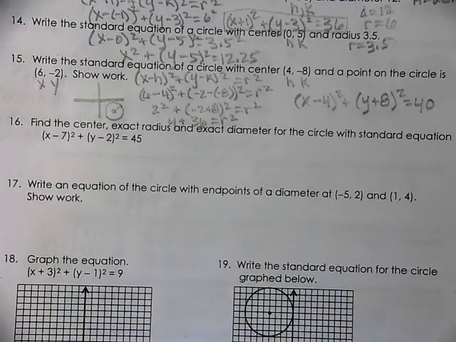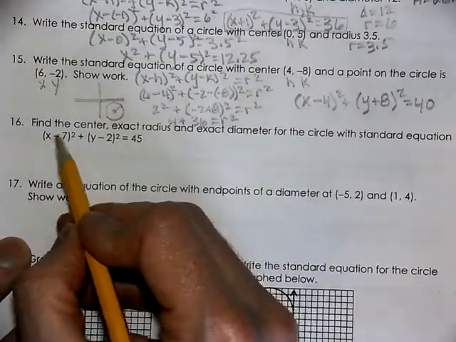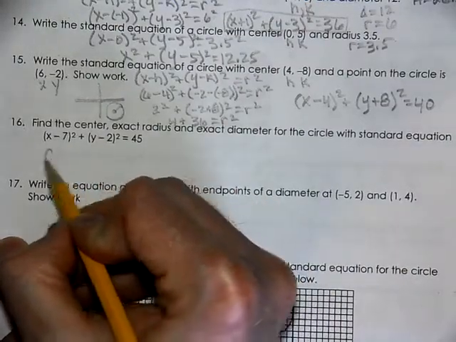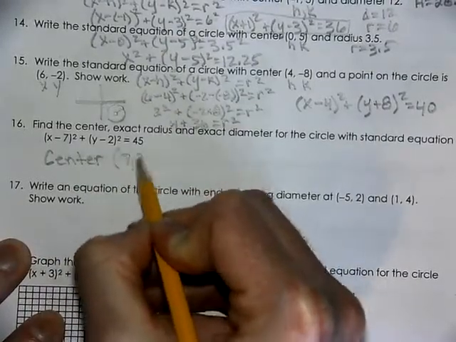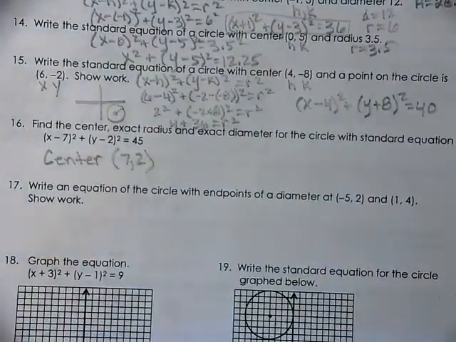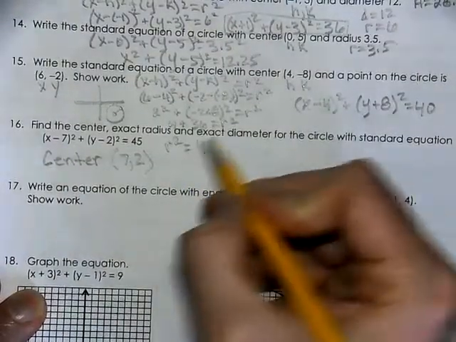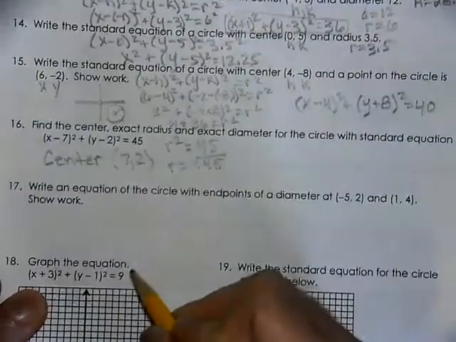Number 16, find the center, the exact radius, and the exact diameter. So our center, remember, is (h, k). So the center is going to be exactly at (7, 2). r squared is 45, so r is going to be the square root of 45.